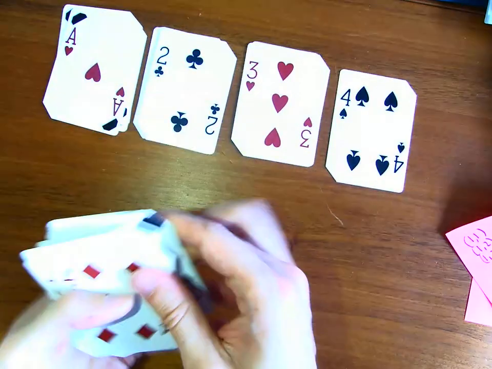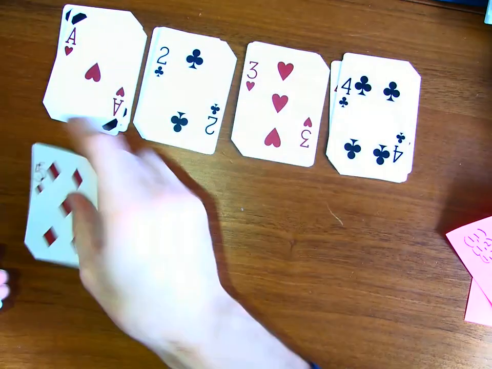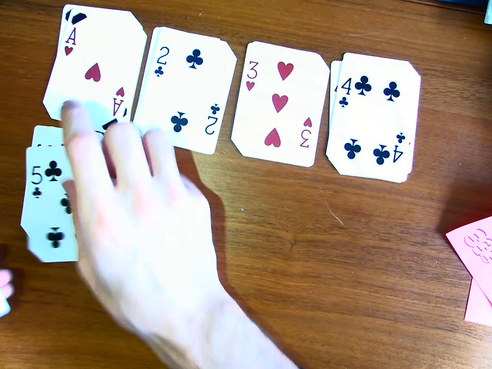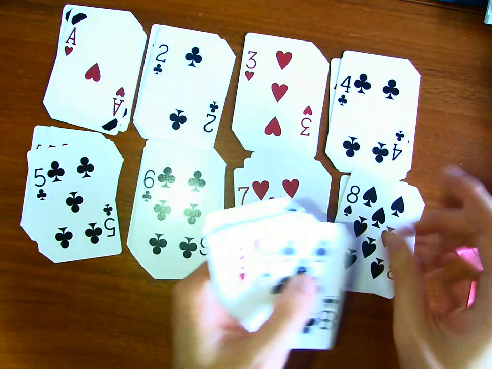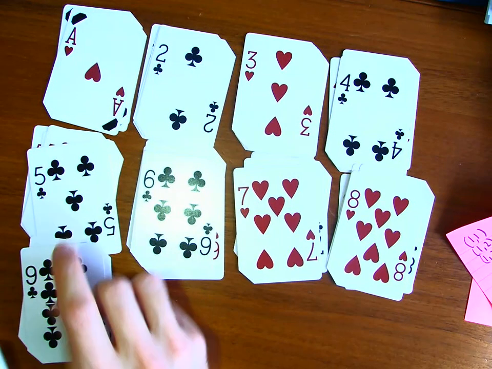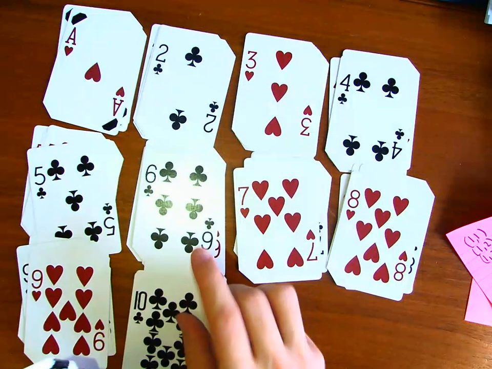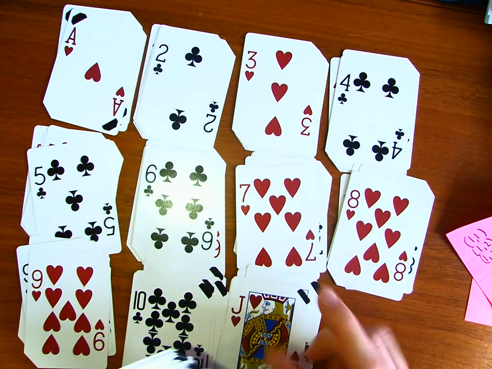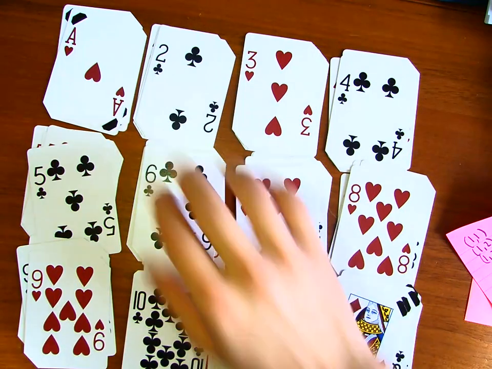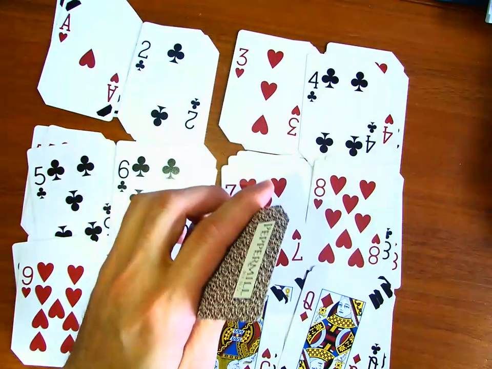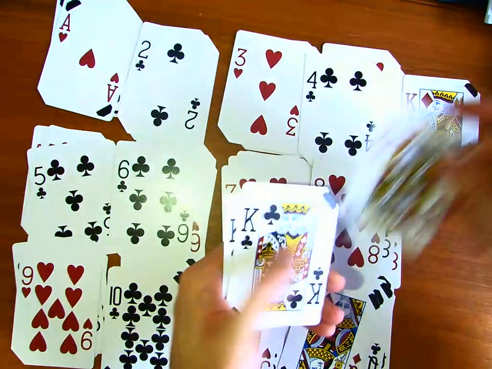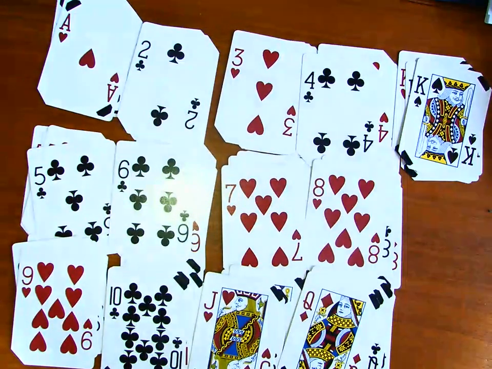You have four fours, four fives, four sixes, four sevens, four eights, four nines, four tens, four jacks, four queens. What's the next one? It will be four kings, and that's it.